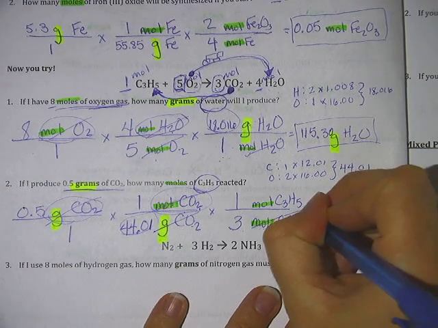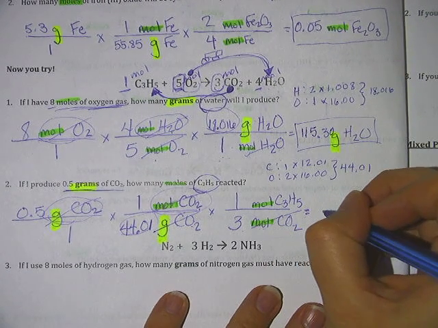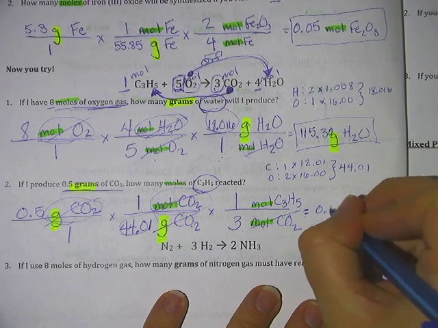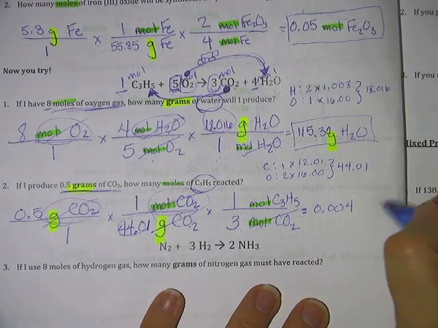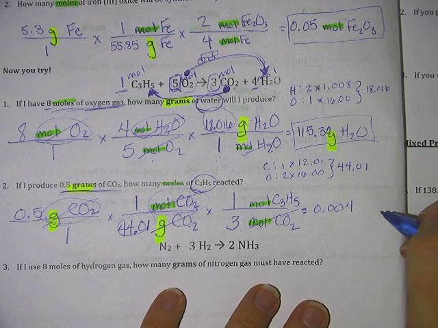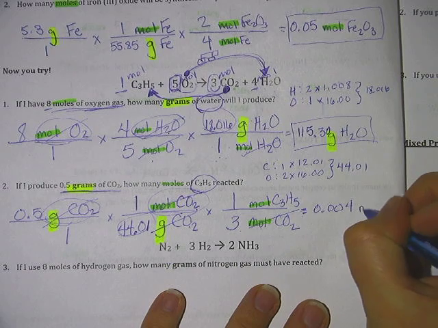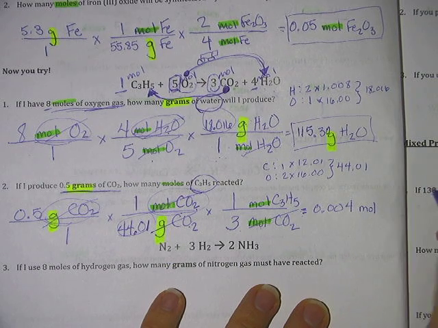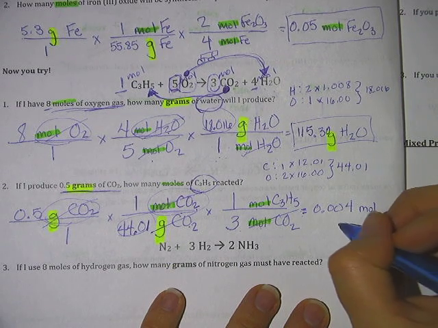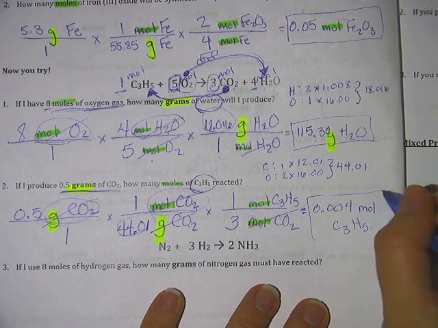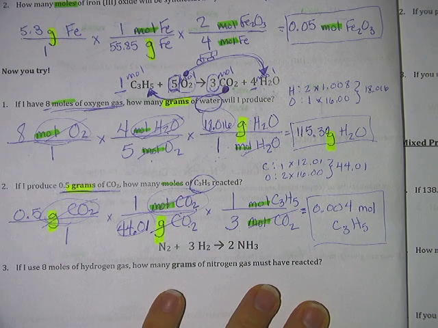Yeah. And in your calculator, you end up with like 0.00378, and so on. You can round that to 0.004. That's fine. Or you could leave it 0.038 if you wanted. And then this should be moles, because we need moles a 4th time of C3H5, because I haven't used it the 2nd time with that chemical yet.